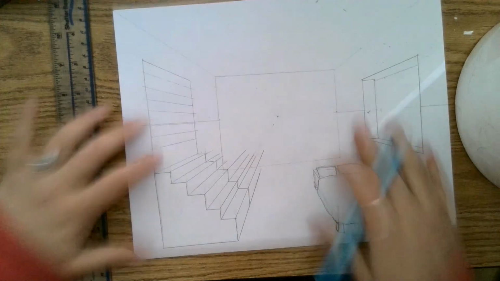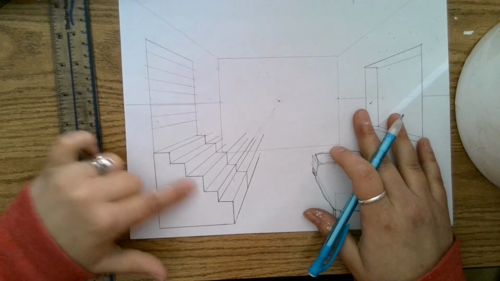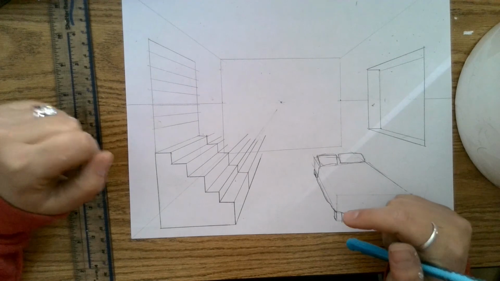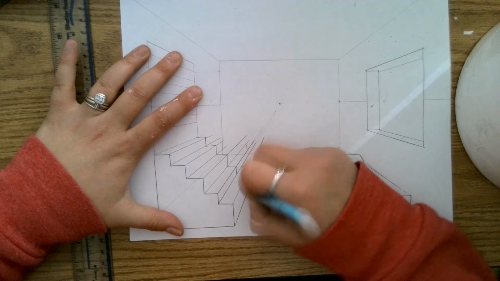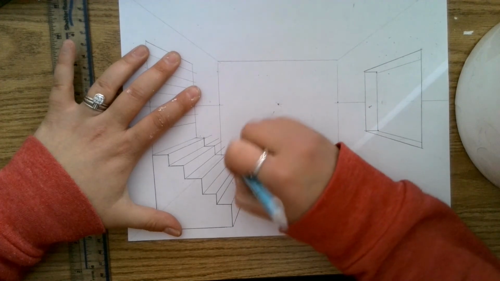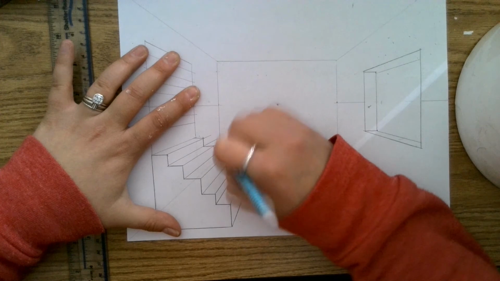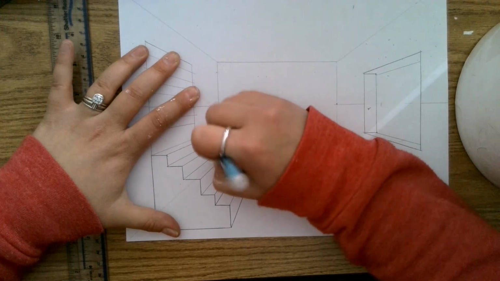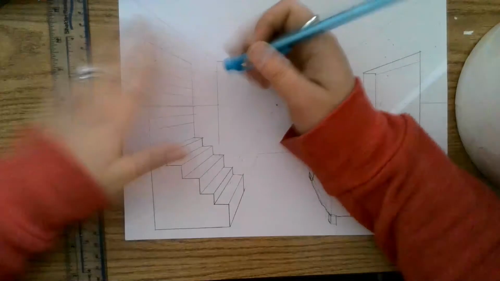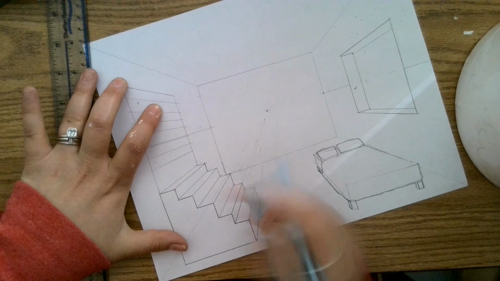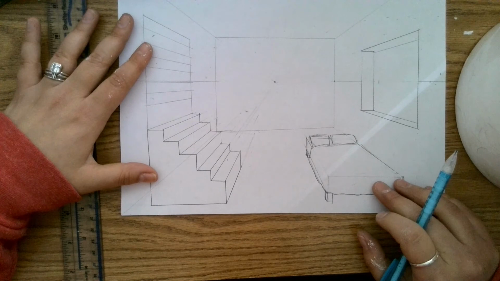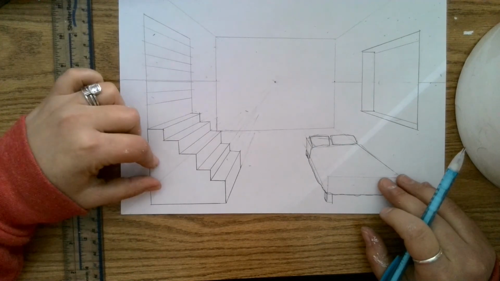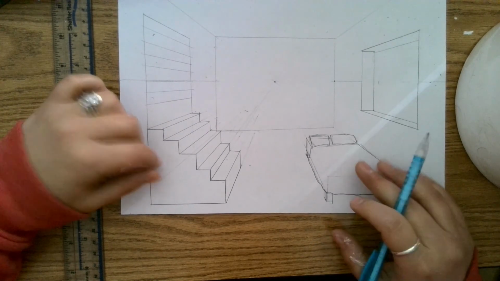All right, so now you can see that I've created these three-dimensional looking stairs in my room using 1-point perspective, and I can now erase all of those lines that I made a little too long, cleaning up my paper so it's nice and neat. I have to redraw in some of these lines in the background, that's okay. There I have it.